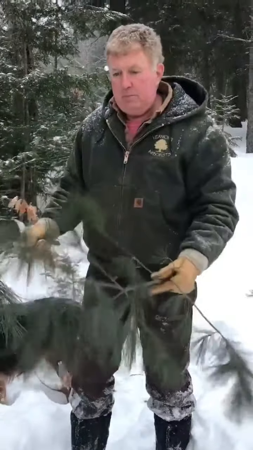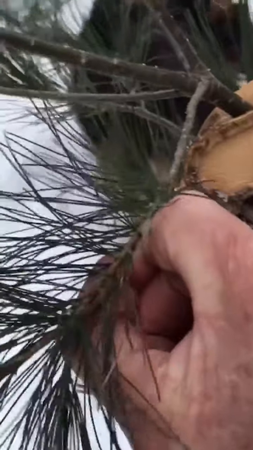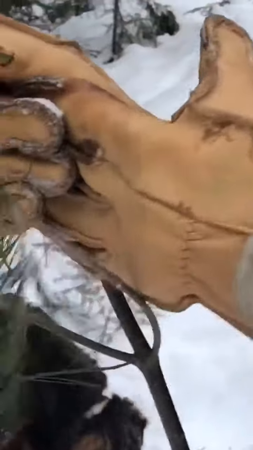But what a fascicle is, is a clump of needles. And this is a white pine. And white pine come in clusters of 5 needles. And if you count it, it's a 5-needle pine. And you pull it off nice and gentle, you'll see that there's 5 needles there. And so white pine is in 5 needles.